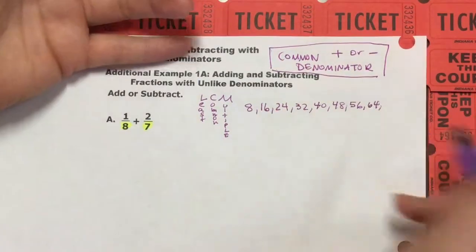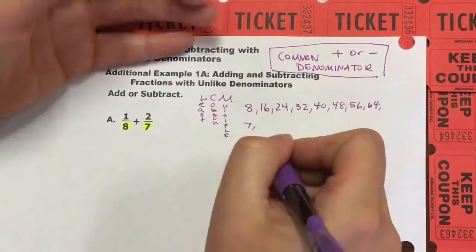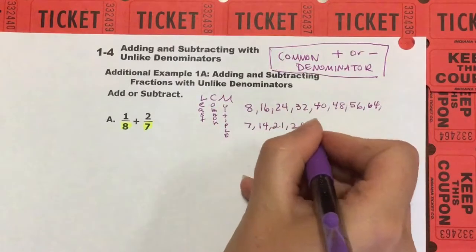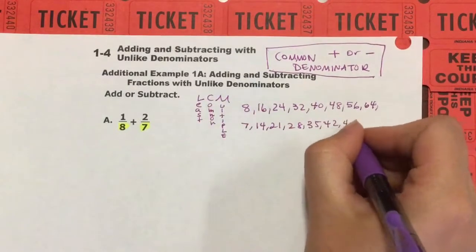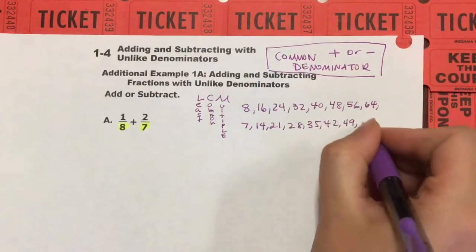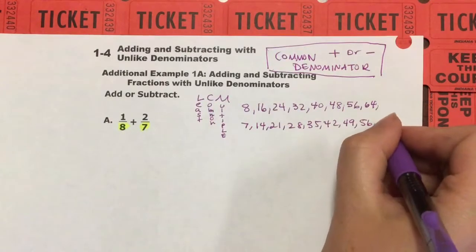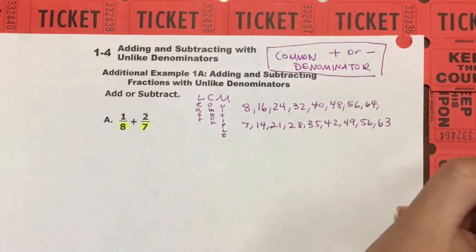Okay, that's good. And then let's count by 7s. 7, 14, 21, 28, 35, 42, 49, 56, and then what comes after 56? 63. Yes, 63. All right.